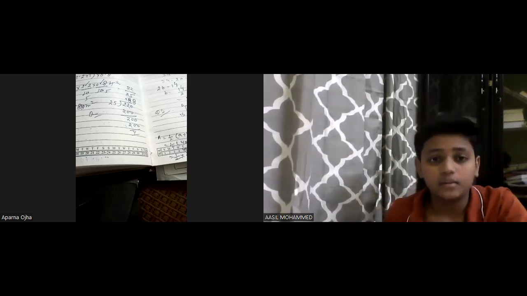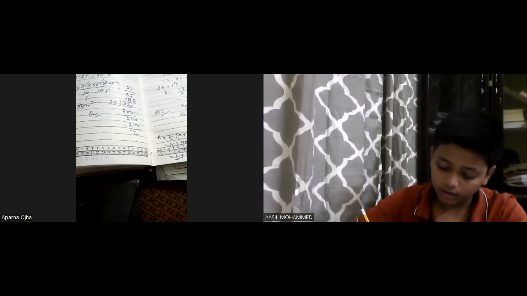Ma'am, 220 meter square. Why is the 220 there? Meter square. Half. A is how much? 40. 220 is not correct. 40. And B is how much? 48. One is 40, other is 48.